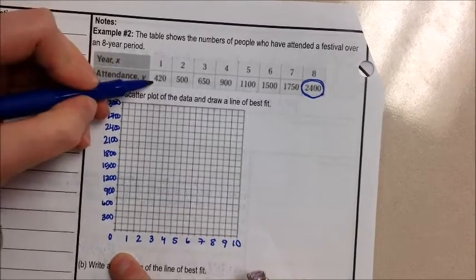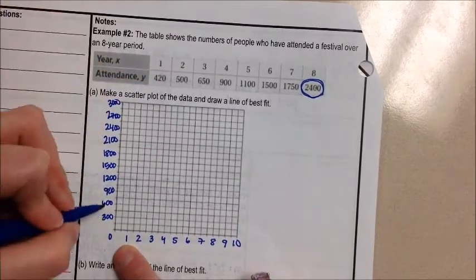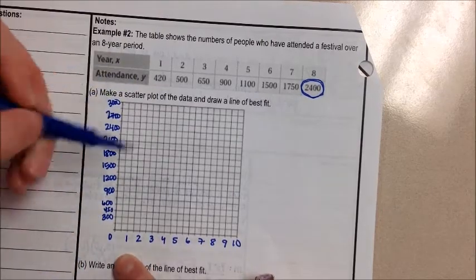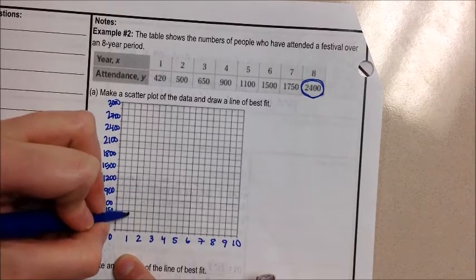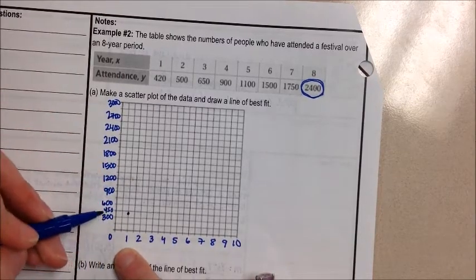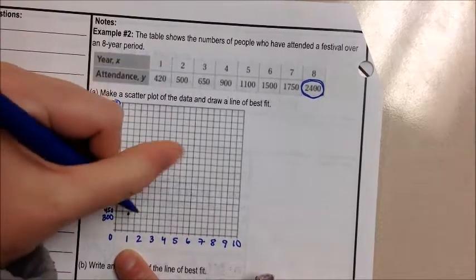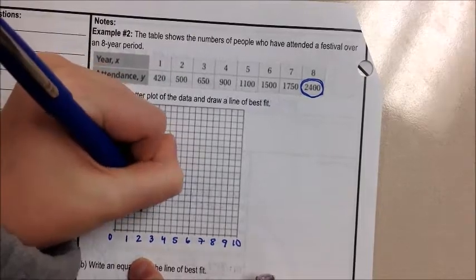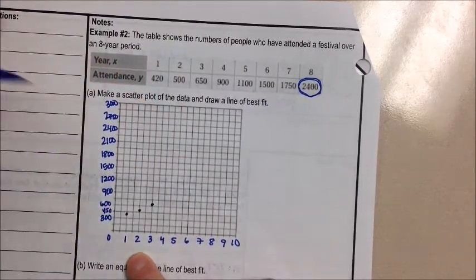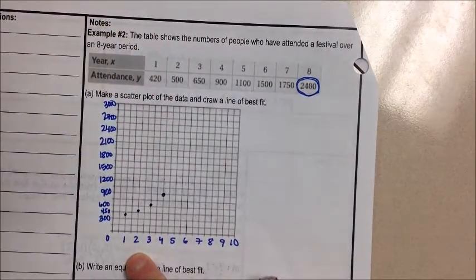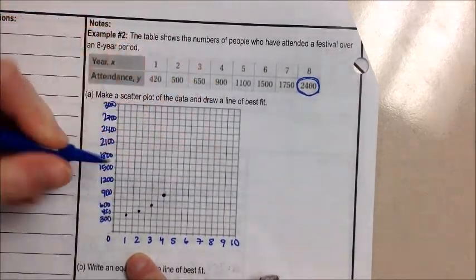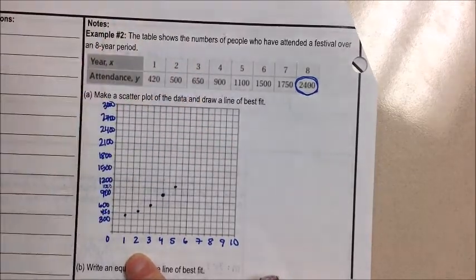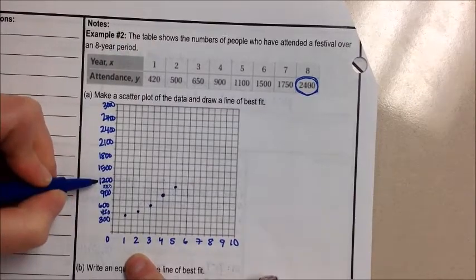My first spot is 420. I only see 300 and 600, so I'm going to write that 450 in so I can see where that's at. So my 1 is going to be a little bit below there, definitely closer to 420. 2 is 500, so that's a little bit above the 450 mark. 3 is at 650, a little bit above the 600 mark. 4 is right at 900, so that one's easy. 5 is 1100, so it's a little bit above 1050, but closer to 1050 than to 1200.